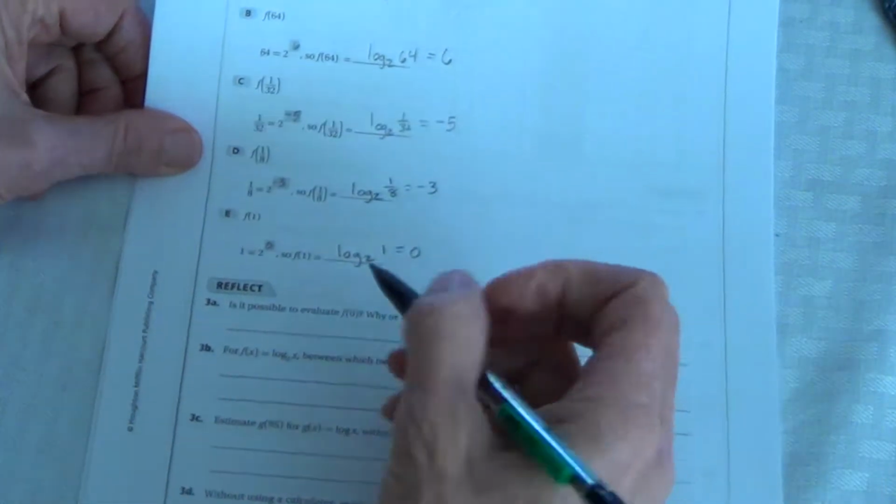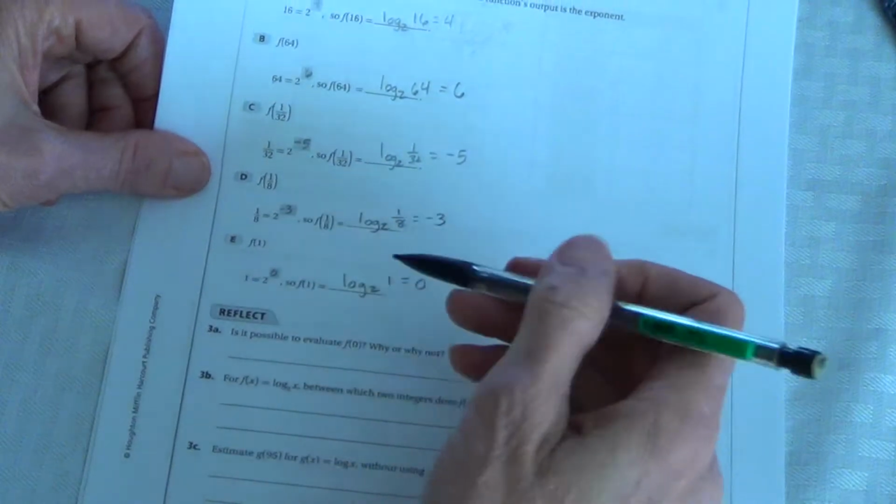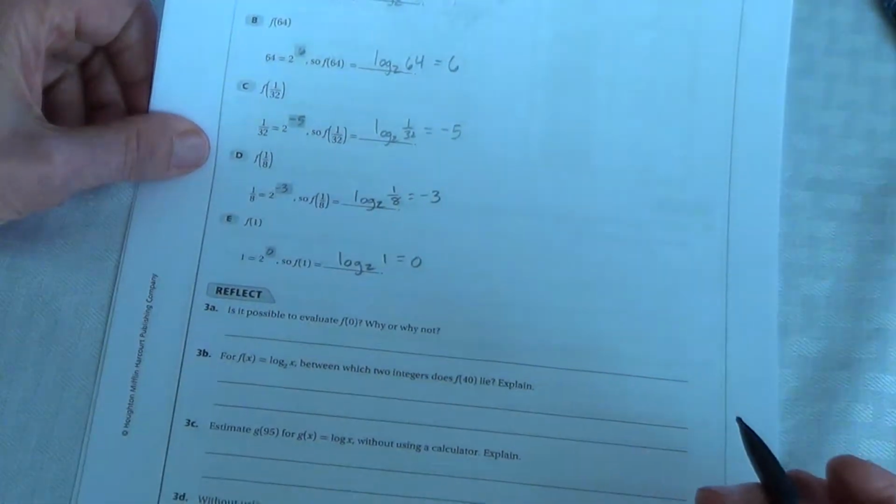See, you simply keep the same base as in these others, but you flip-flop your input and output. Okay?